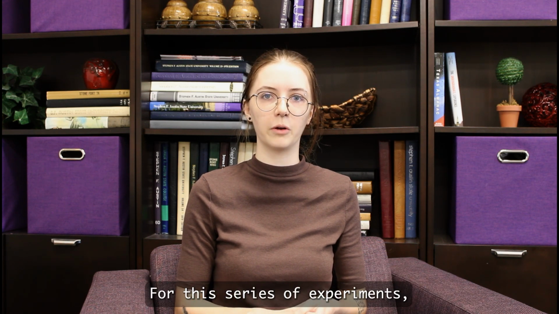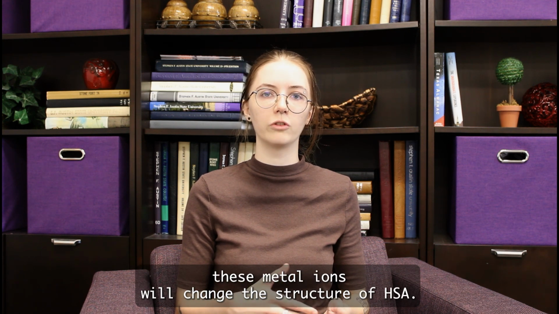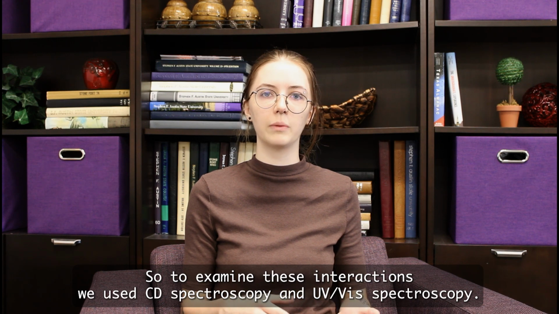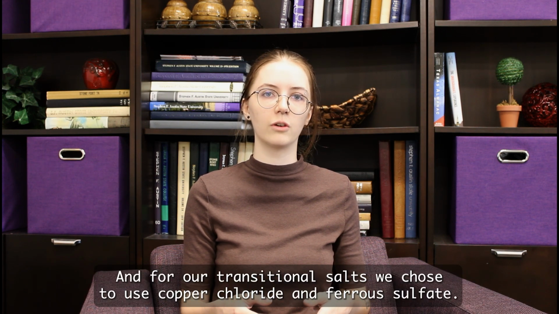For this series of experiments, we want to see if and at what concentrations these metal ions will change the structure of HSA. So to examine these interactions, we use CD spectroscopy and UV-Vis spectroscopy. And for our transition metal salts, we chose to use copper chloride and ferrous sulfate.